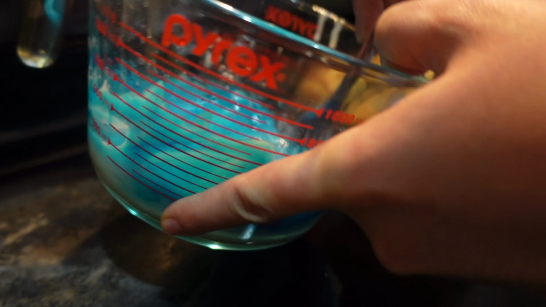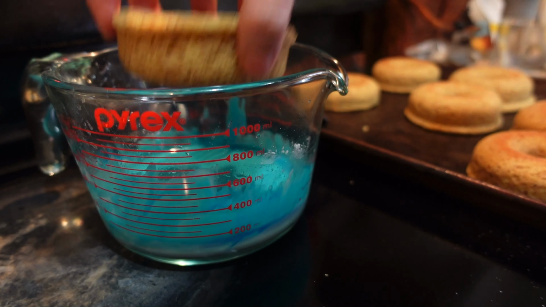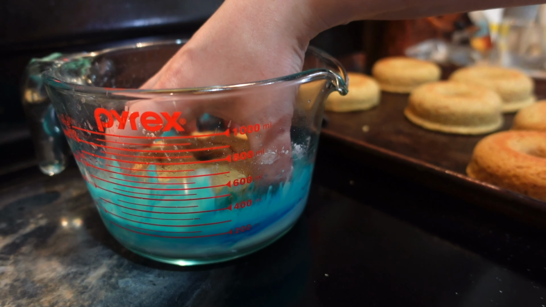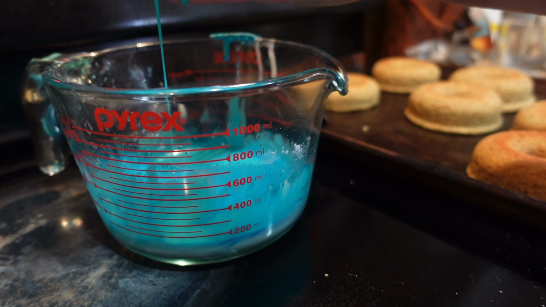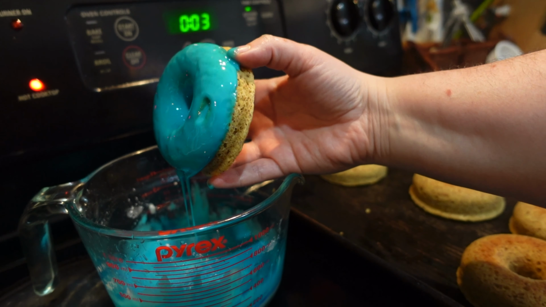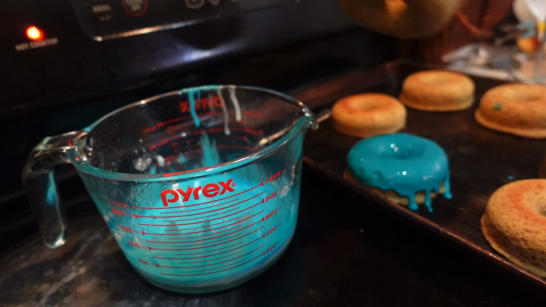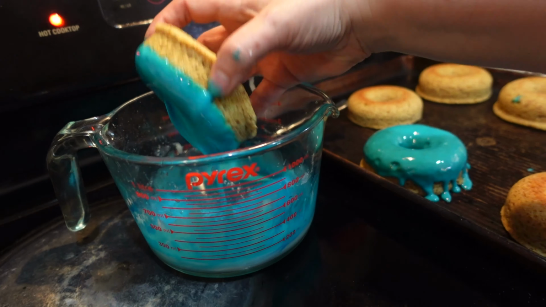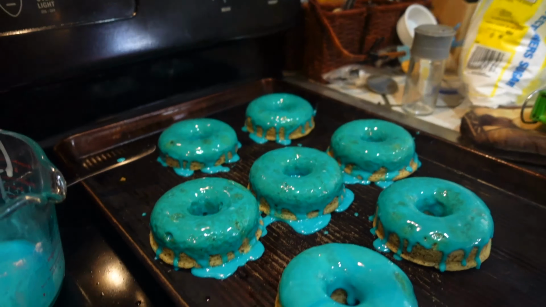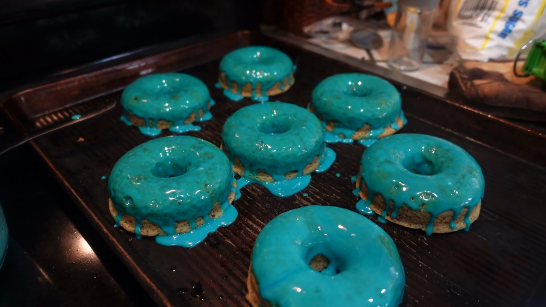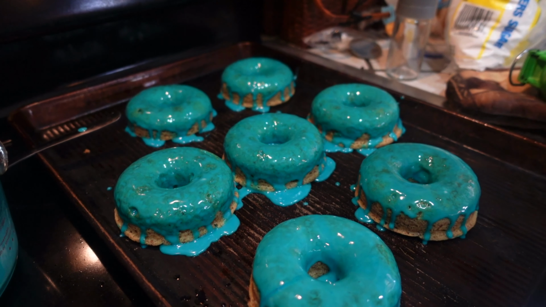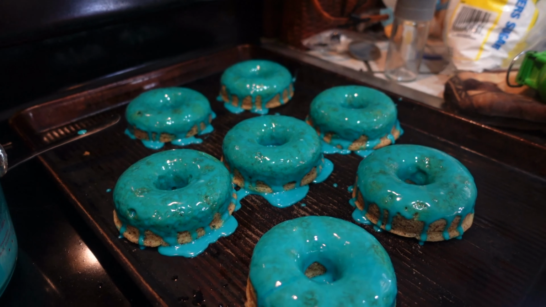Certainly not the most natural thing. So we're going to just kind of dunk and hope for the best. Now, oh my gosh! That is perfect. That's better than I could have hoped. Okay, that's perfect. So we're gonna let them harden, I guess, dry up a little bit before we commence to attempt the stacking.